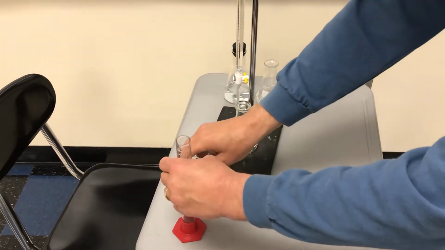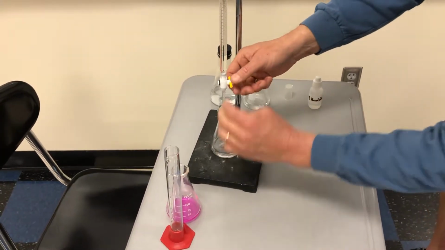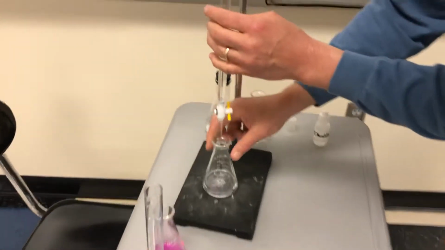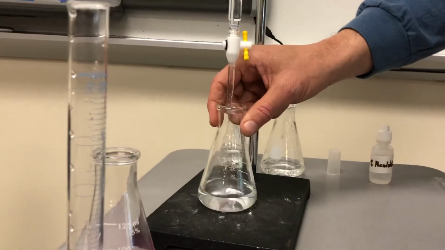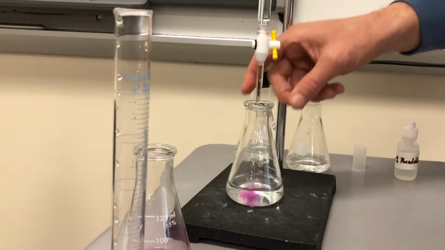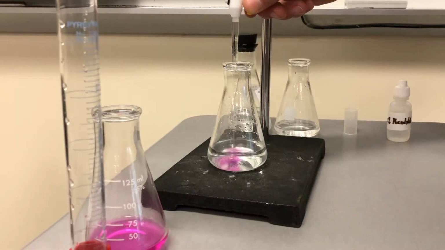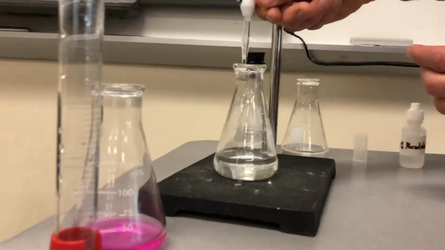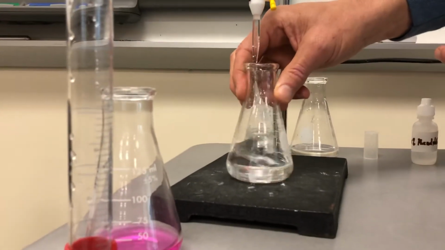If there's no color change, that means that the pH is below 10. So I'm going to start putting some of the base into this, and you can see that it's slowly changing into kind of a pink color. Now once it starts to change a little bit more, you can see that I add some and then it changes back, add some. We're getting closer. So now I want to slow it down just a little bit, so you can see that I'm going drop by drop.